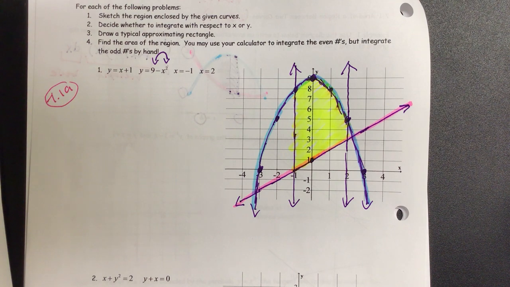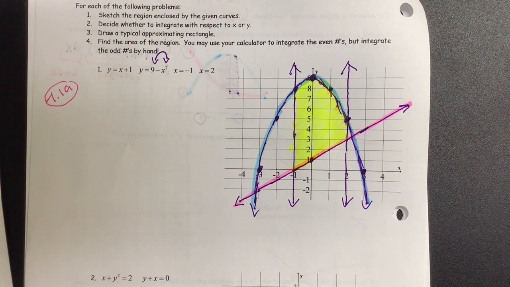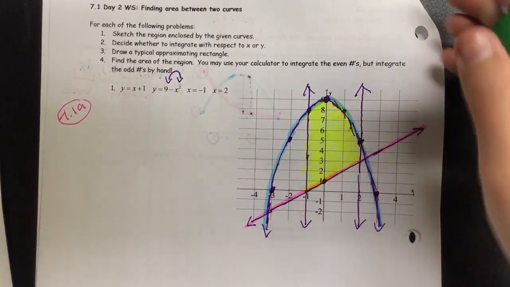Start counting the squares. If you think you have an approximation, give me a number.